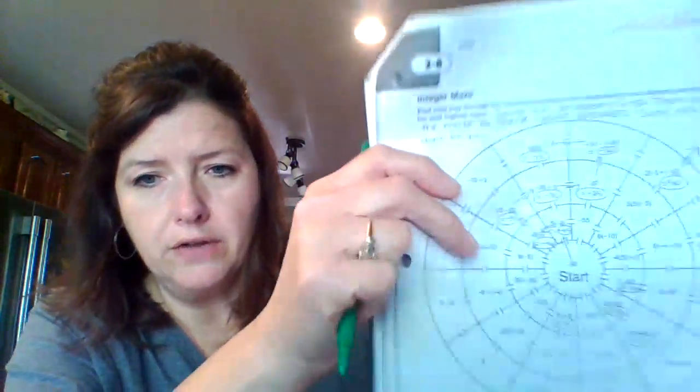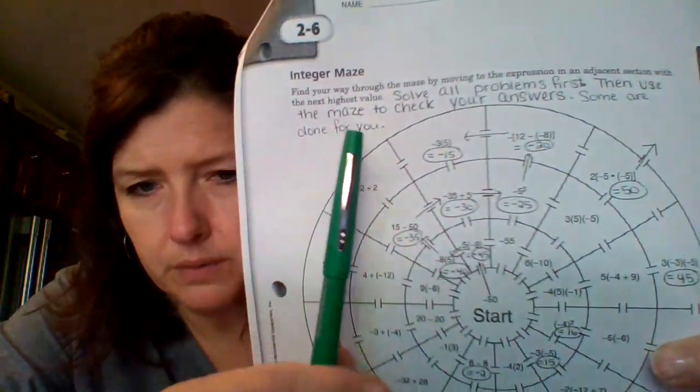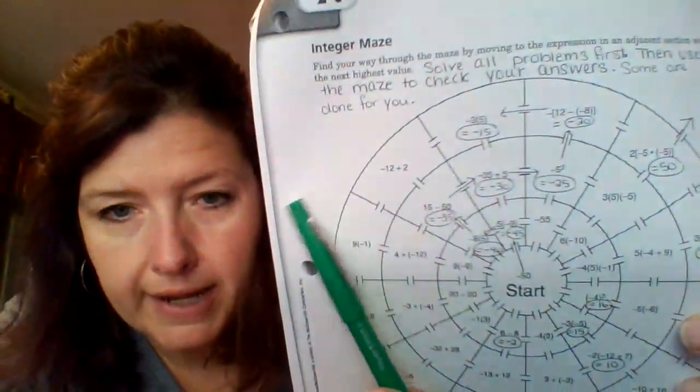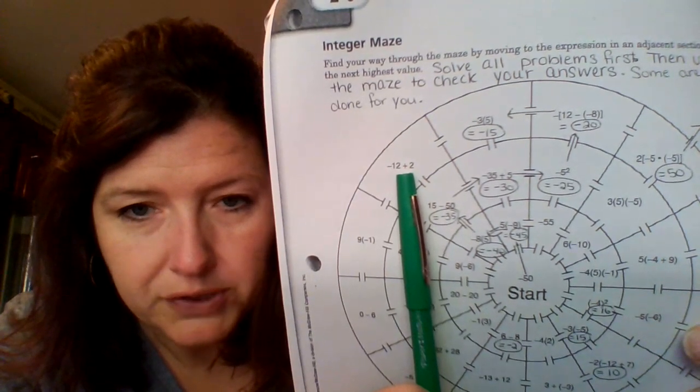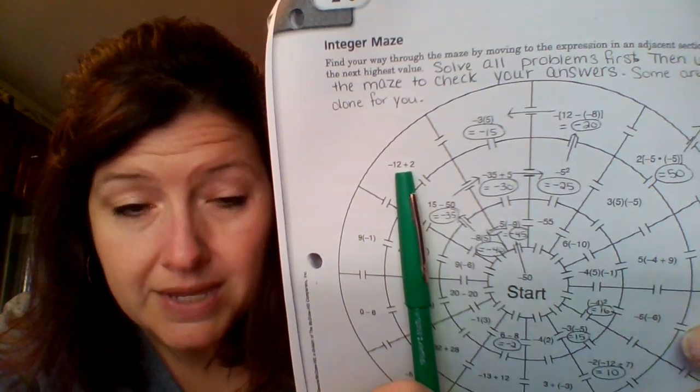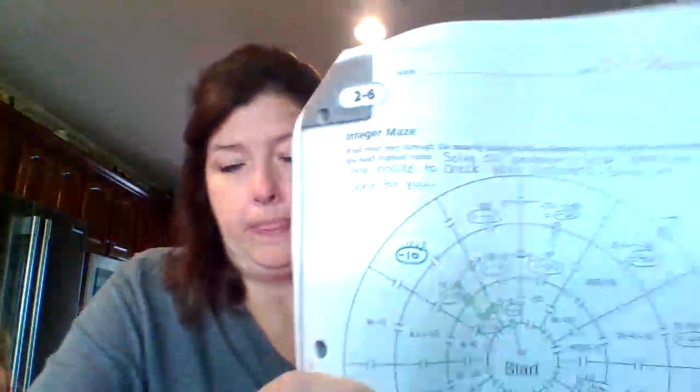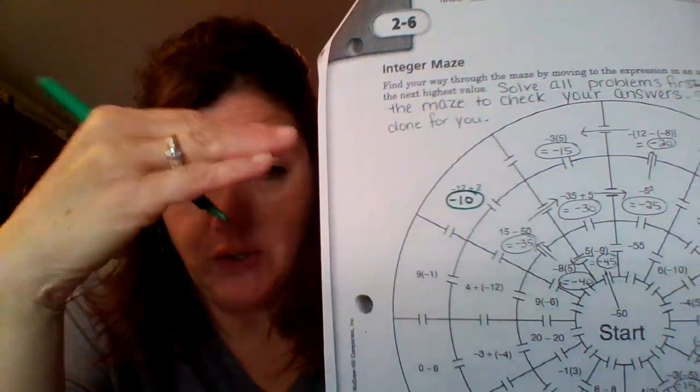So here's what I want you to do. I want you to focus on just solving problems. So I'm going to go over here on the top left, right here, and I notice this problem's not answered yet. So negative 12 plus 2 is negative 10. I'm going to write negative 10 right there, put a circle around it.